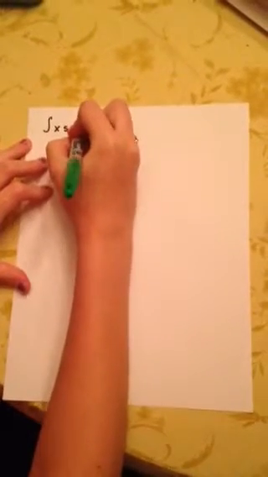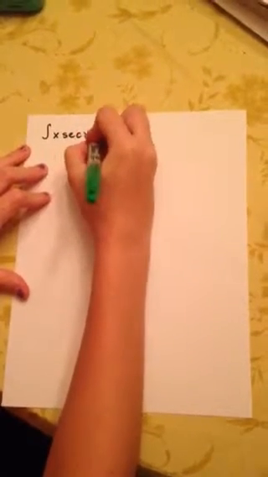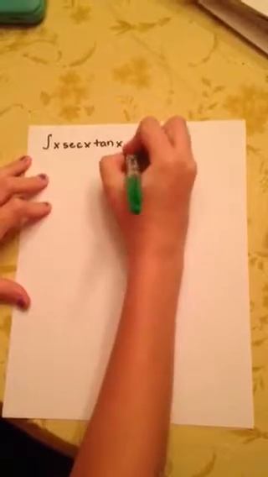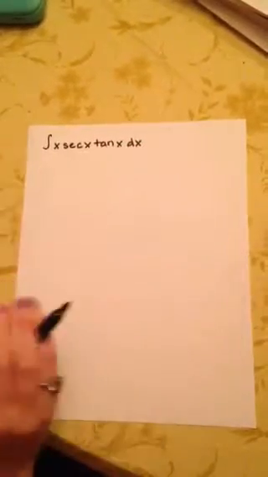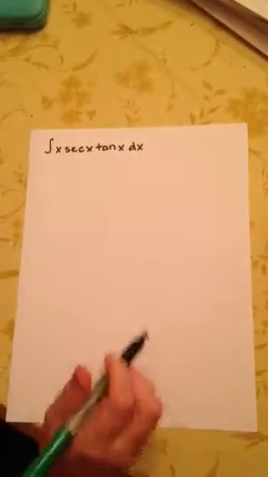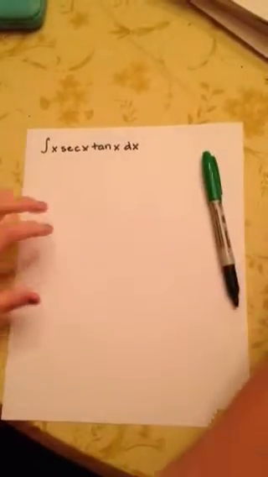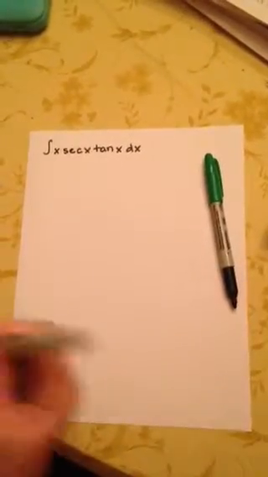Okay, we're going to be integrating a problem from the review, and this is the problem we're going to do. It is x secant of x times tangent of x dx. And we're just going to evaluate this integral. Now because I can see there's a little bit of multiplication going on, we'll just do this.